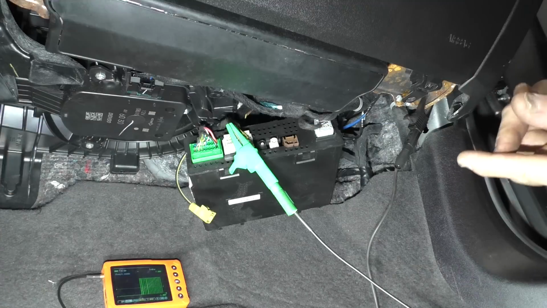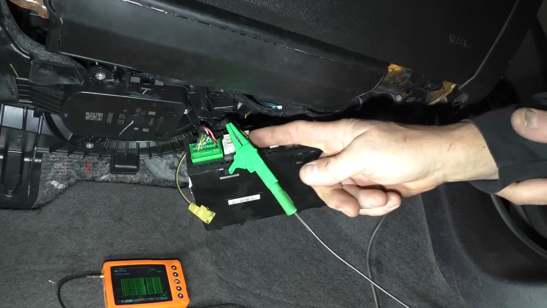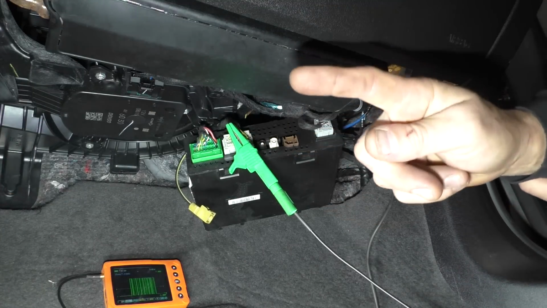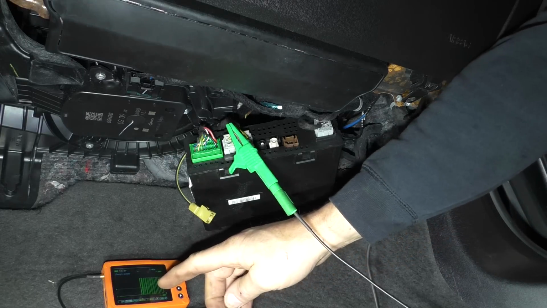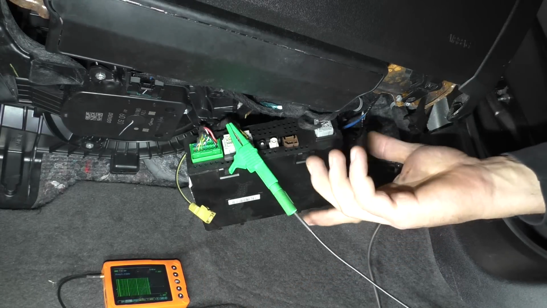But that tells us we have power, we have ground. We know that our data network from here to that security gateway module, or whatever they call it, serial data gateway module, is intact, because look, we set that code by shorting out the wire. So we know for a fact that the data that we're reading here isn't just being output from the module onto a broken wire.